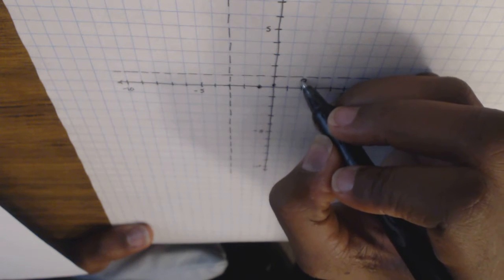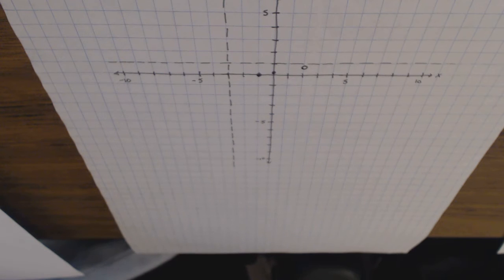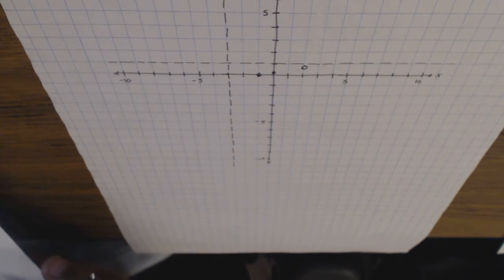So it's about 0.6. So I'll say about there. And it's open because it's not actually anything there. That's all I have for this graph. So I need to find points less than -3 and greater than -3 to finish this graph off.